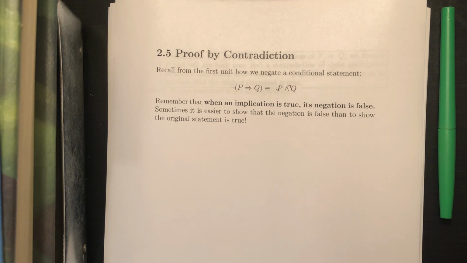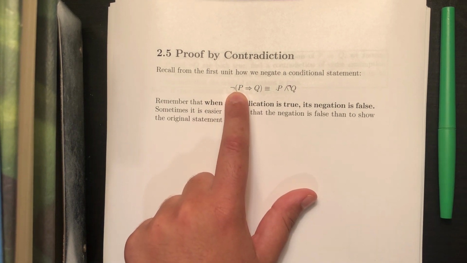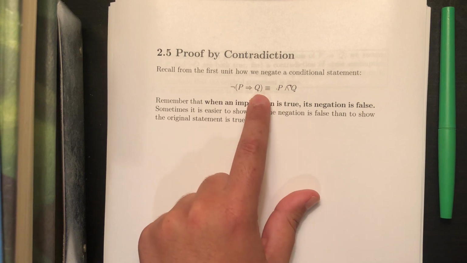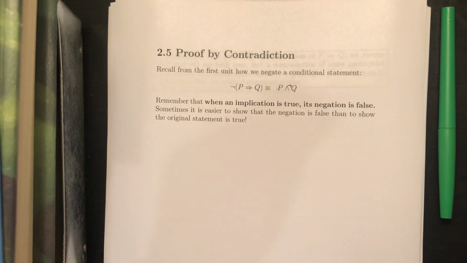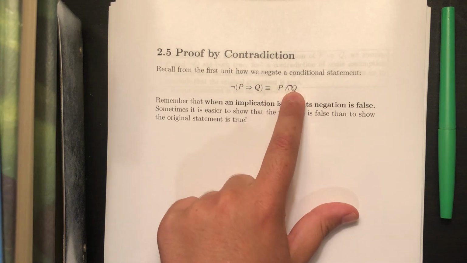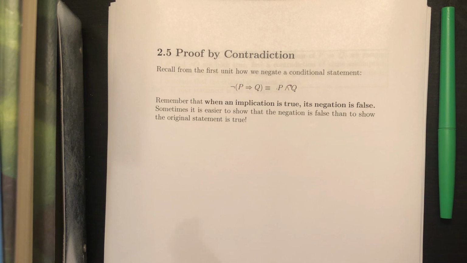We learned in Unit 1 that to negate a conditional statement of the form P implies Q, you keep the hypothesis, change the arrow to an and, and negate the conclusion. So P and not Q. We also know that if an implication is true, its negation must be false and vice versa. And so sometimes it's easier to show that the negation of a statement, P and not Q, is false, which would then imply that the original statement P implies Q has to be true.